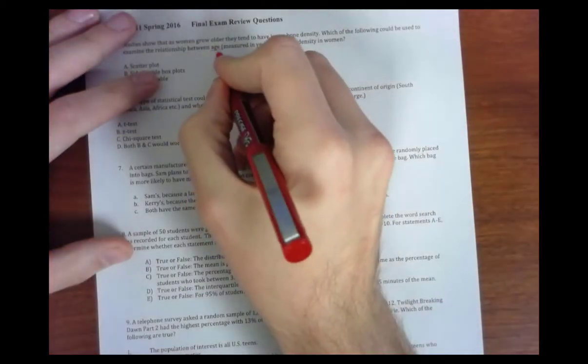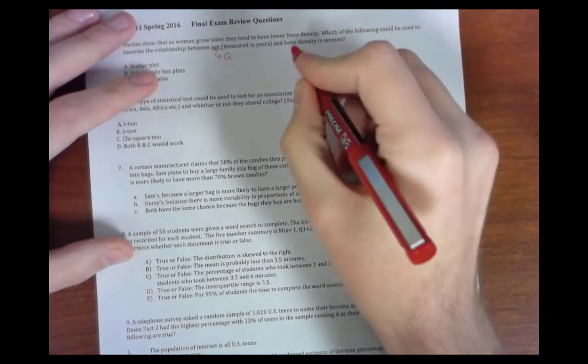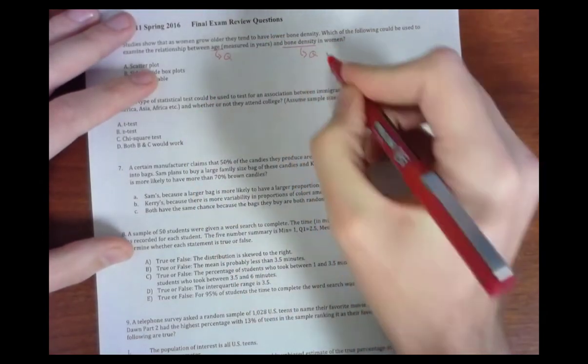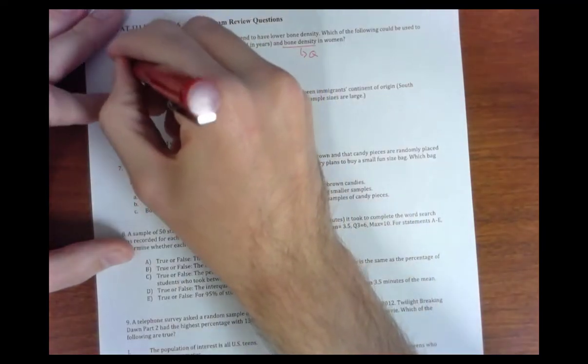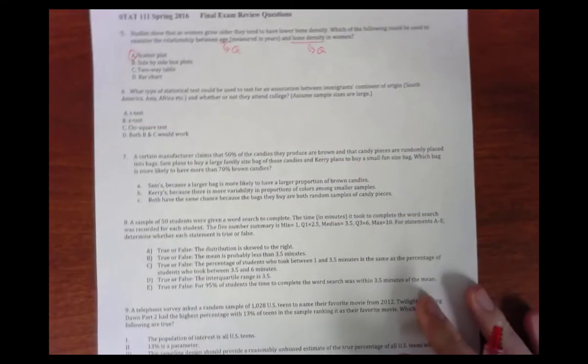So question 5 says, studies show that as women grow older, they tend to have lower bone density. Which of the following could be used to examine the relationship between age and bone density? So age is one of our variables, which is quantitative. Bone density is our other variable, which is quantitative. And how we analyze the relationship between two quantitative variables is with a scatter plot.